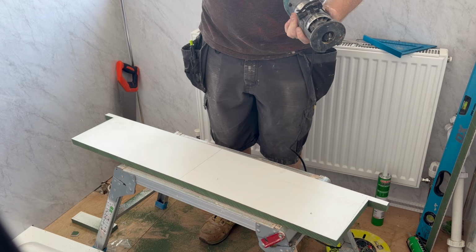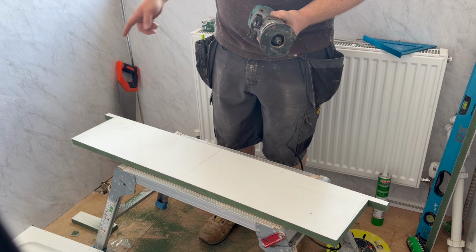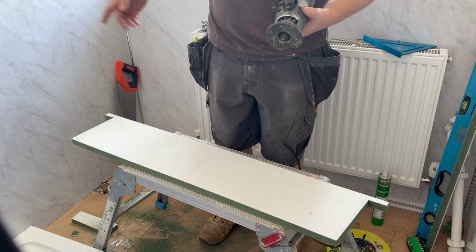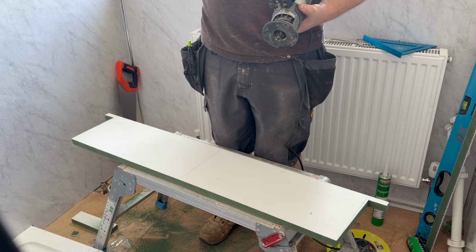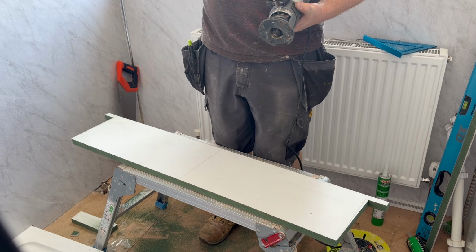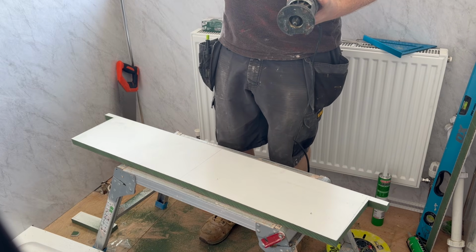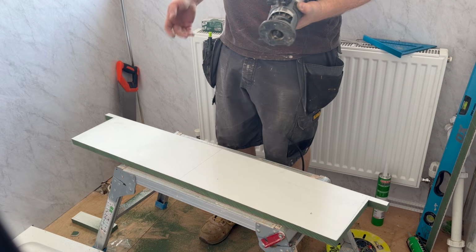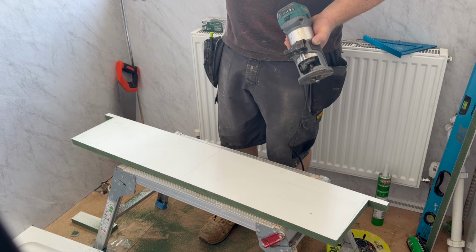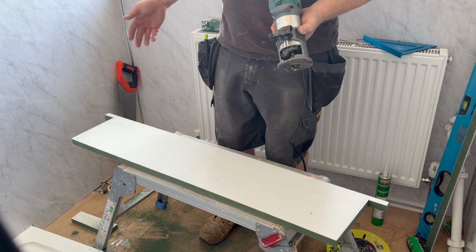So this is the rounding over router. I'm going to round these edges off. Now you can do this with a bit of 80 grade grit sandpaper and a block, and you just round them. I've seen people do that before. This is just my way of doing it, but you don't need a router to do this, that's what I'm trying to say.